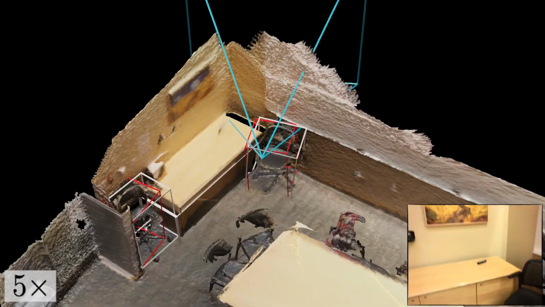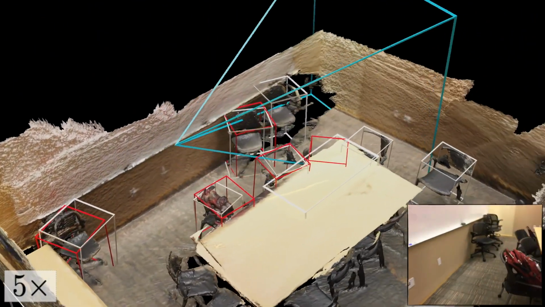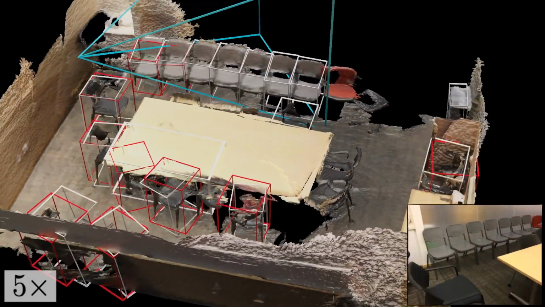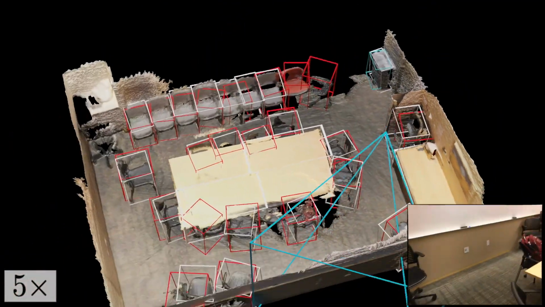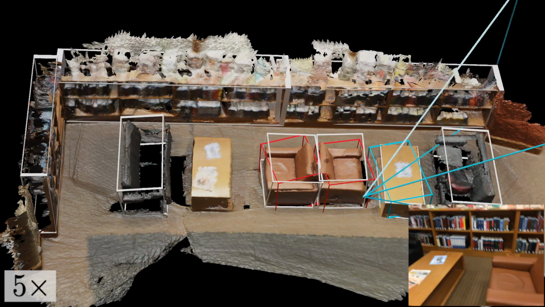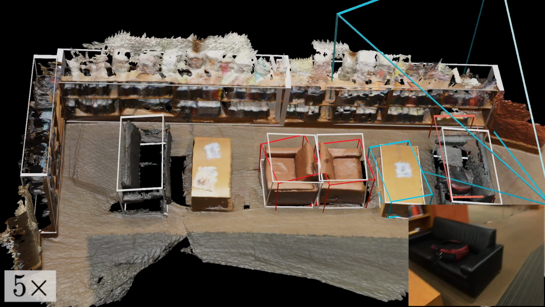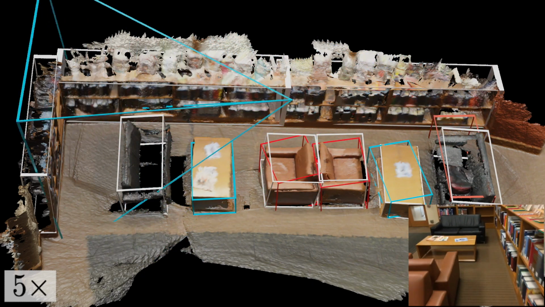Next, we are going to show some qualitative results on ScanNet. The white boxes are the ground truth and the boxes with other colors are predictions. We can see some failure cases here. Our approach is prone to failure when detecting large objects, for example, the bookshelf in the current scene.